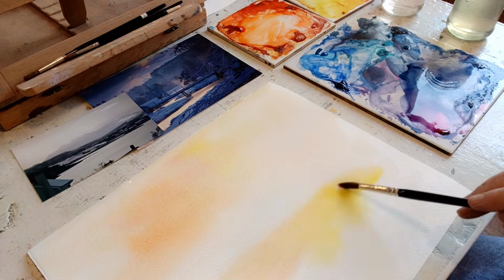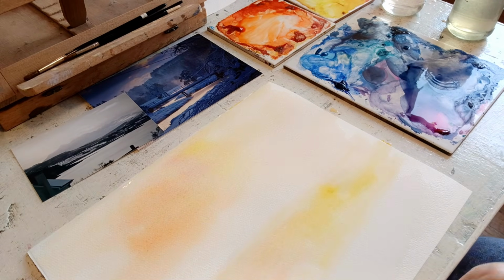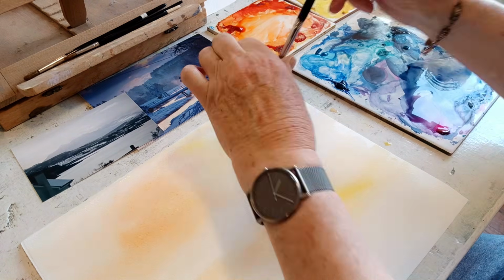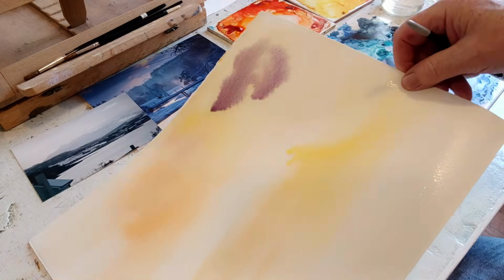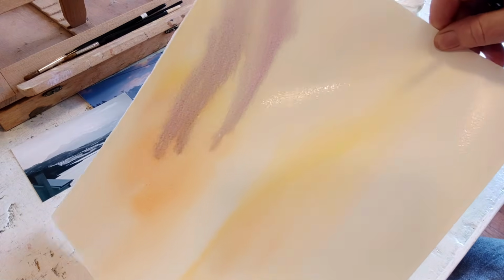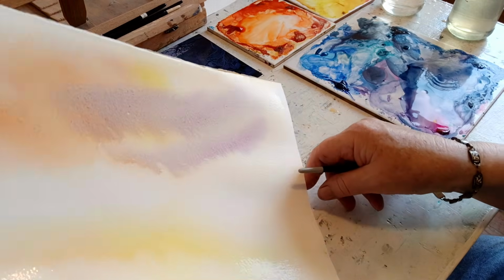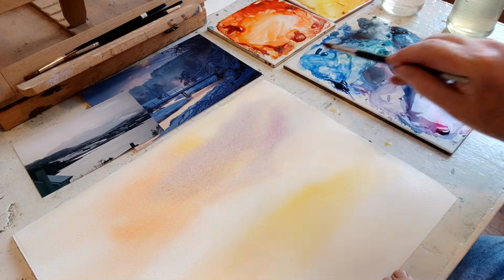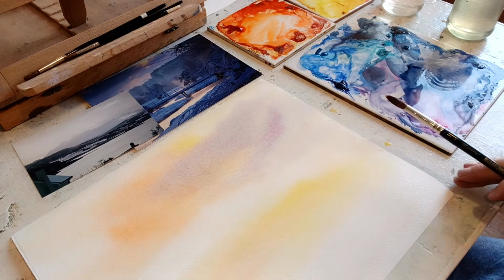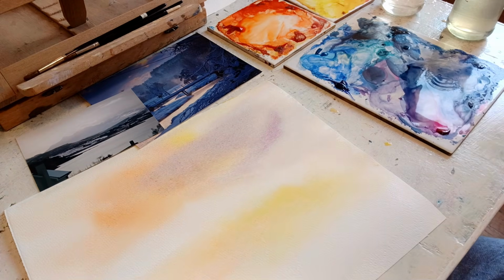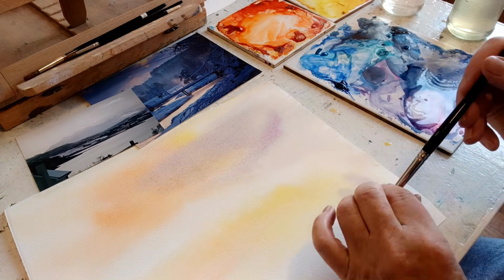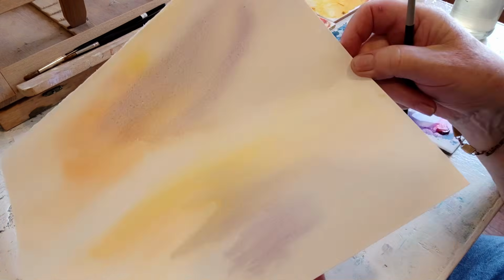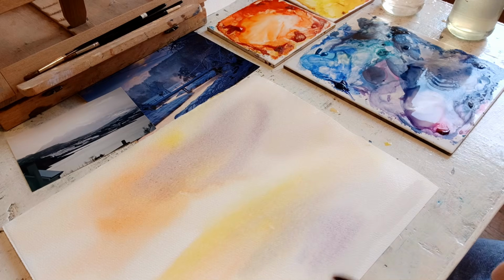Moving it again with the brush and adding now a hint of mauve, which is a permanent rose and ultramarine blue mix. Keeping it very light, very subtle. This isn't a dramatic sunset. We want the colours to be delicate and pale. And the water will distribute the colour well without any effort.